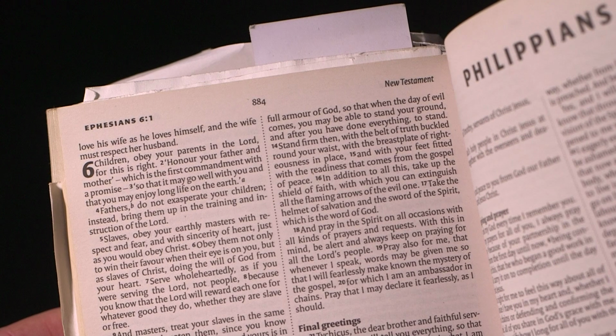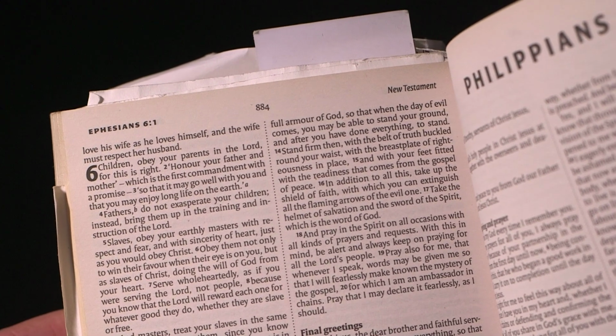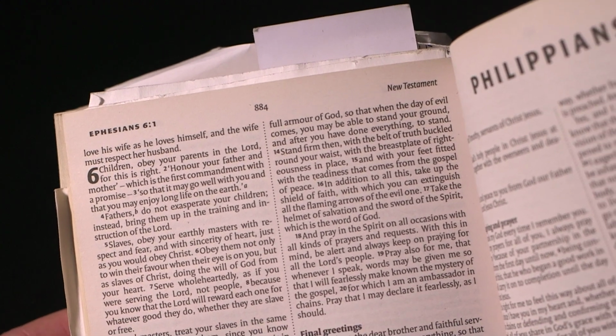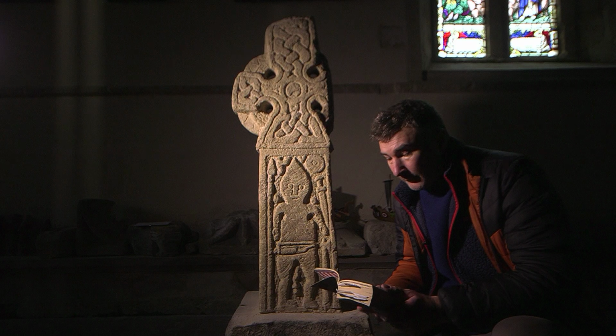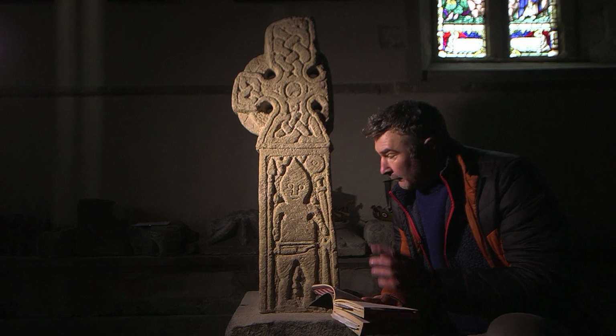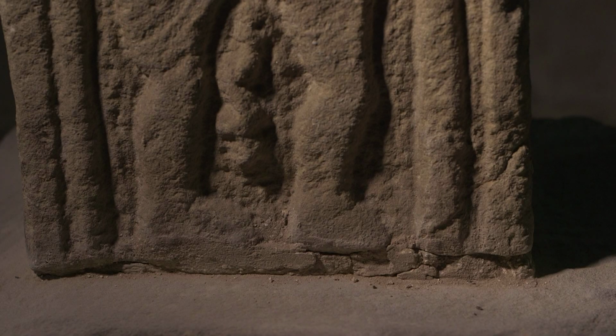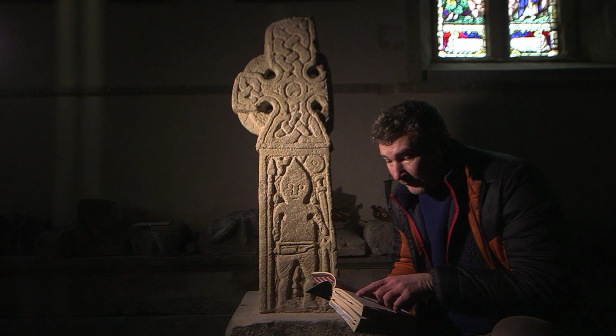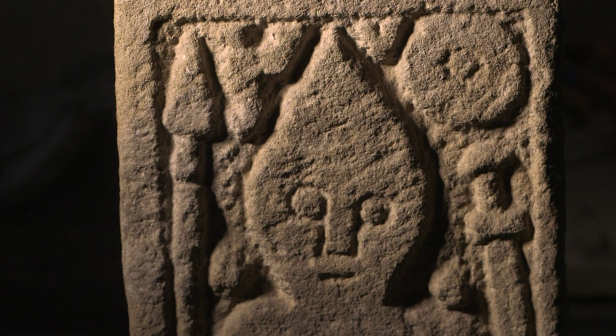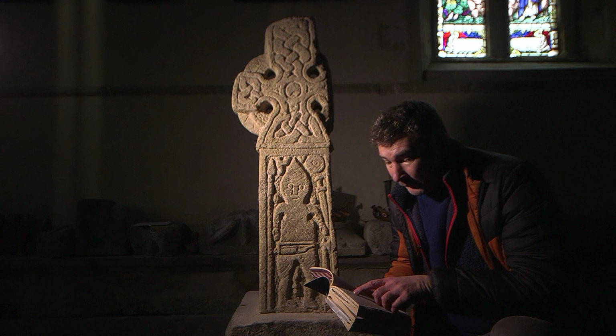Therefore, put on the full armour of God, so that when the day of evil comes, you may be able to stand your ground. Stand firm then, with the belt of truth buckled around your waist, and with your feet fitted with the readiness that comes from the gospel of peace. Take up the shield of faith, with which you can extinguish all the flaming arrows of the evil one. Take the helmet of salvation and the sword of the Spirit, which is the word of God.